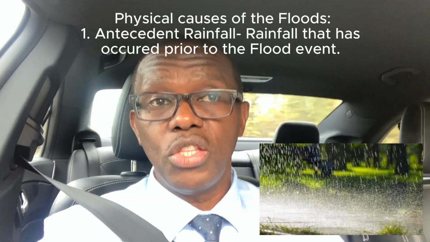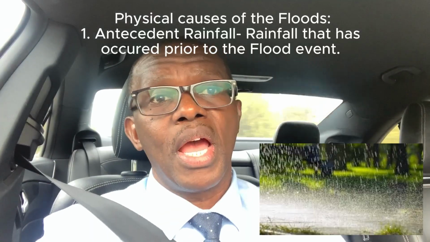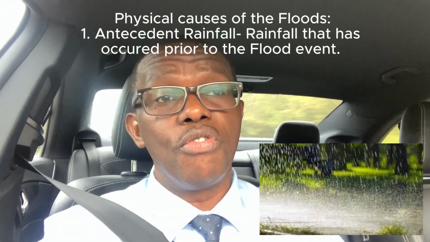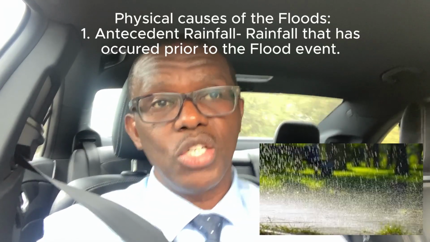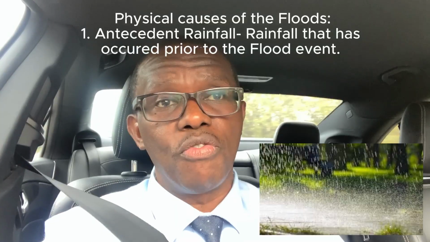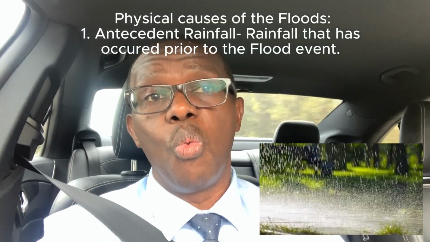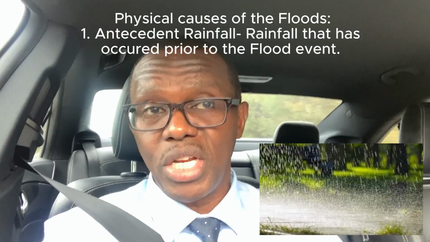And on the 15th of June 2007, 90 millimeters of rainfall fell in Sheffield. Now, just to put that into context, 90 millimeters of rainfall is a month's worth of rainfall in that particular area.